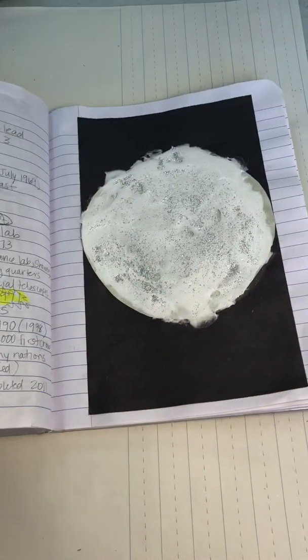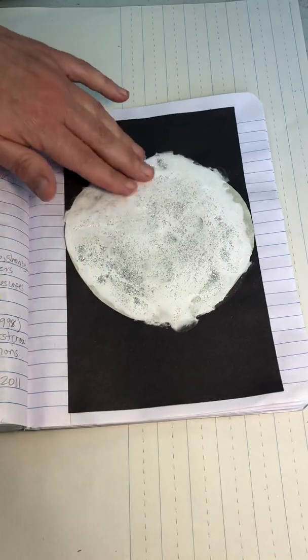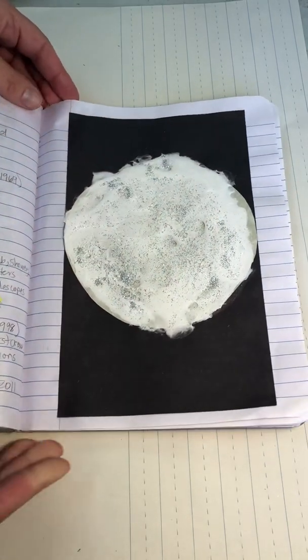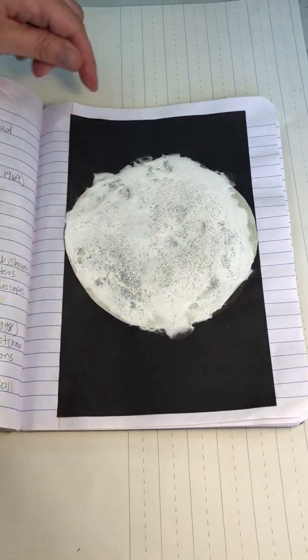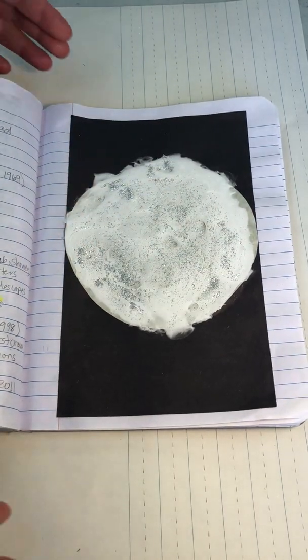But I did create my moon, if you remember, my little foamy moon. This is how mine turned out, nice and foamy. And if you did that, hopefully yours turned out really nice. And don't forget to save that for me, because I glued a black piece of paper into your journal so that I could glue it right on there.